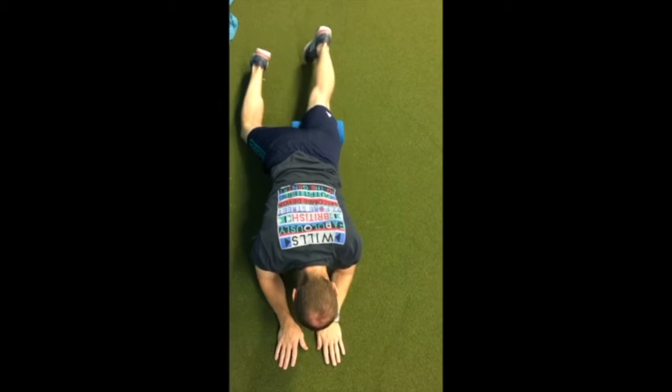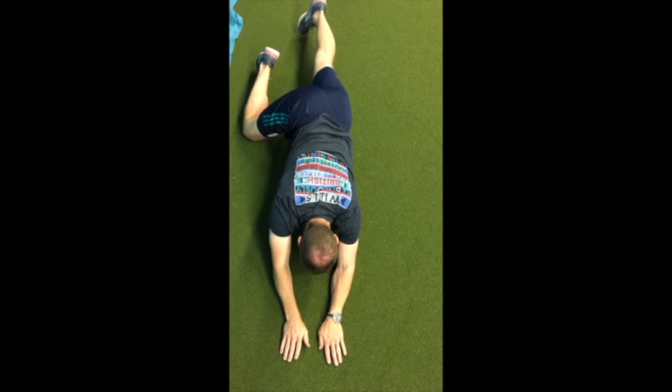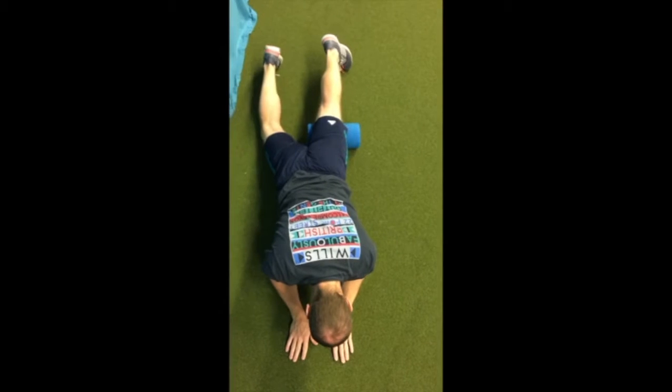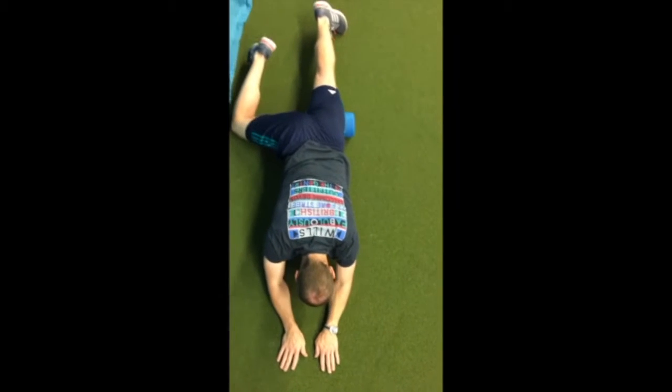If you're new to foam rolling, you can start with both legs on the roller, advance to one leg on the roller, and finally the legs stacked to increase the pressure placed upon the quadriceps.